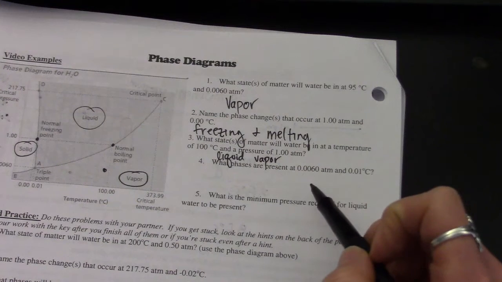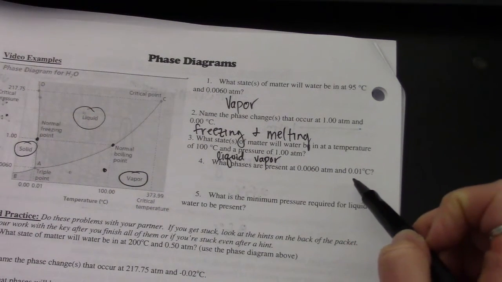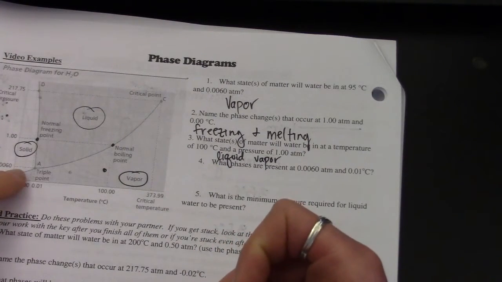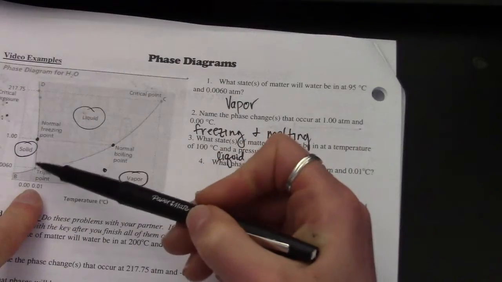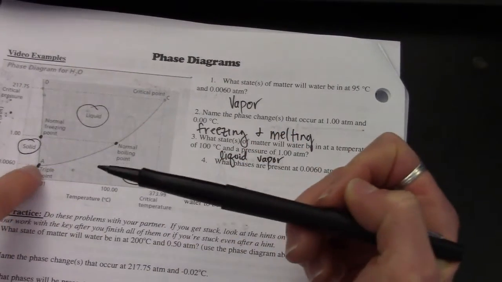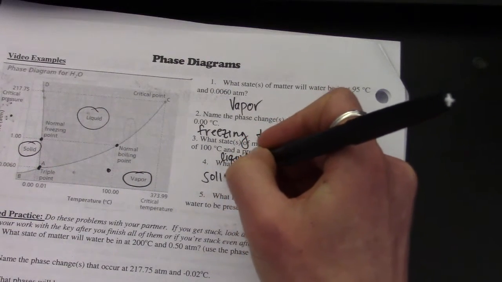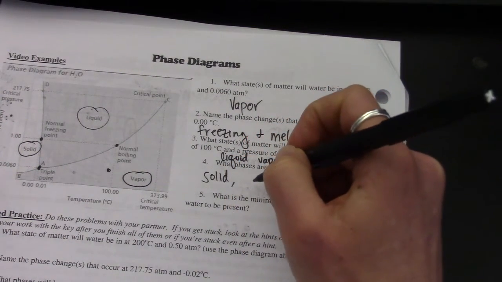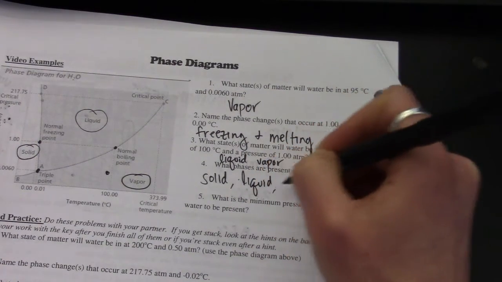Okay, number 4. What phases are present at 0.006 atmospheres and 0.01 degrees Celsius? So 0.006 atmospheres and 0.01 degrees Celsius. That's the triple point. So that's the point where all 3 regions intersect. And so we can have all 3 phases at that one set of conditions. So solid, liquid, and vapor.